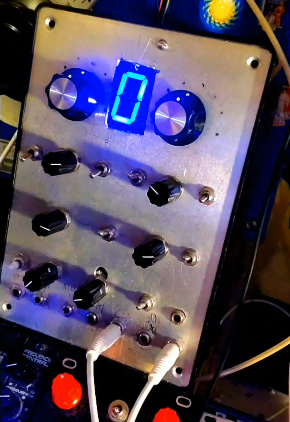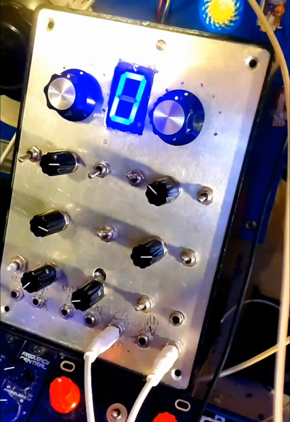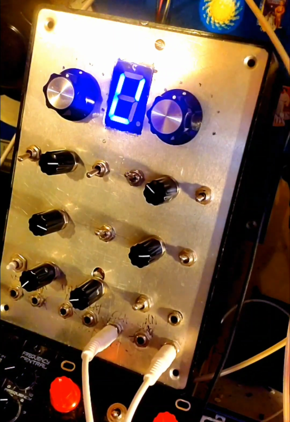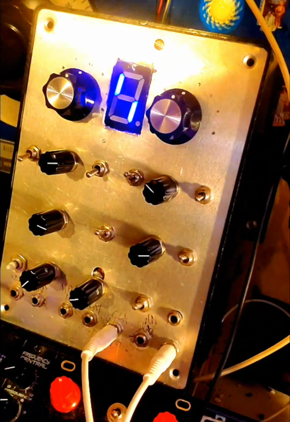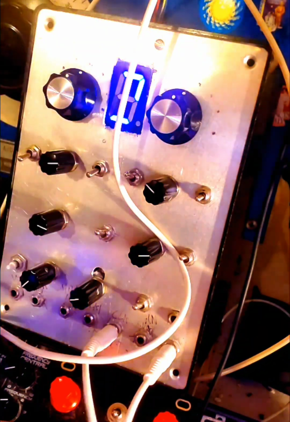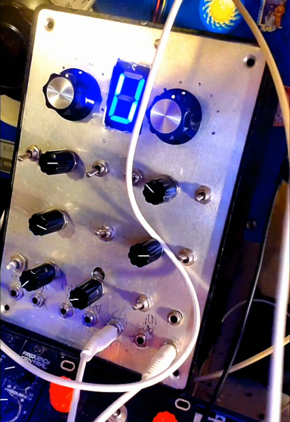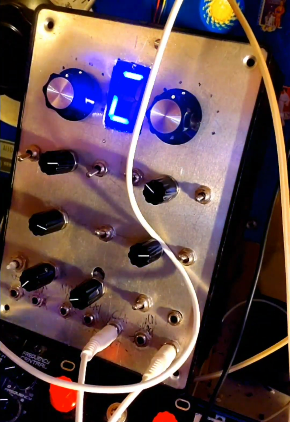Okay, before we move on to, where is this going? Goes here. Okay. We'll listen to external oscillator getting sent some CV.